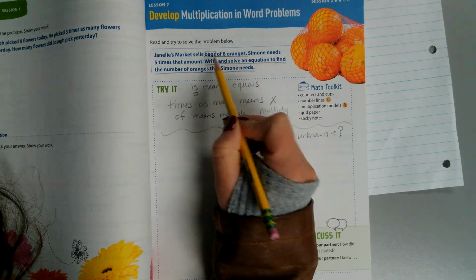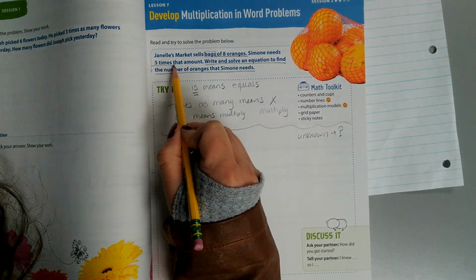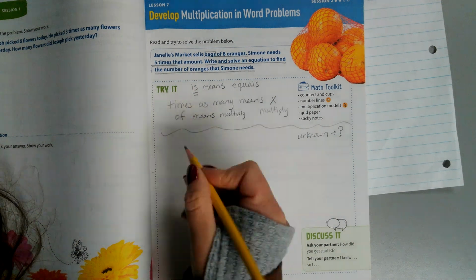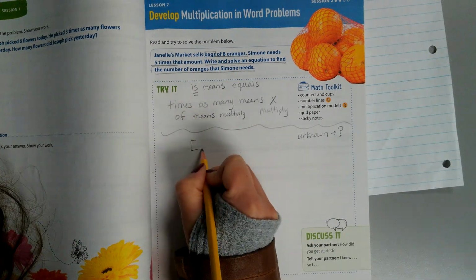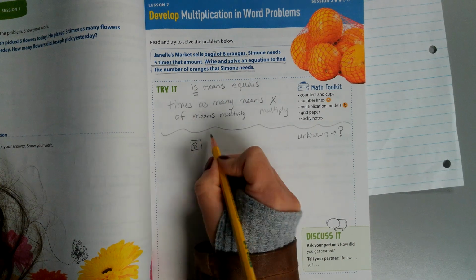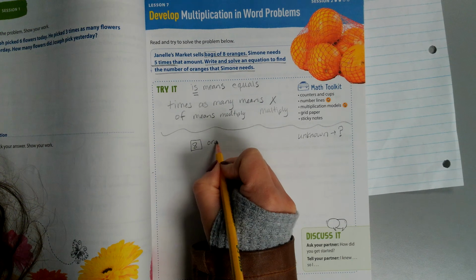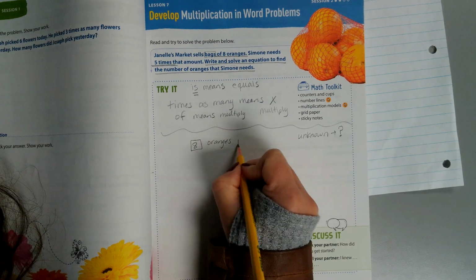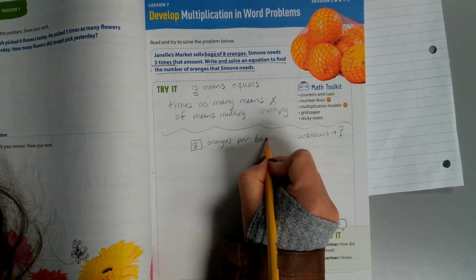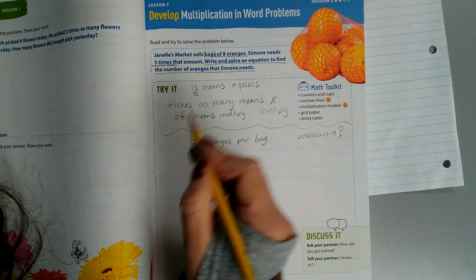Simone needs 5 times that amount. So our OG number is 8 because there's 8 oranges per bag, okay? And if you wanted, you could even label this oranges per bag, okay?